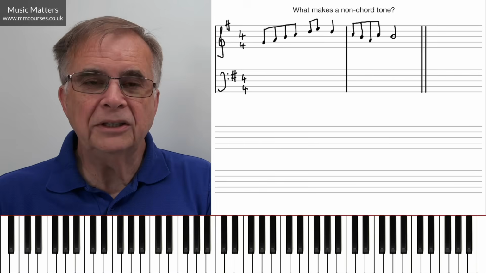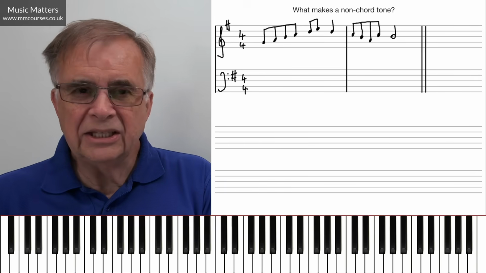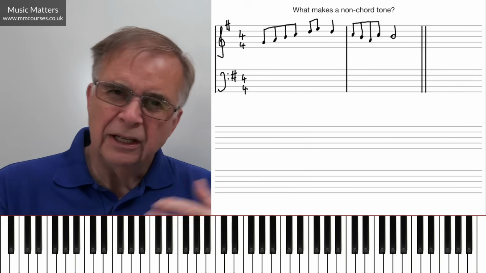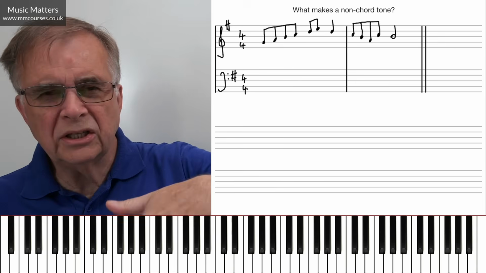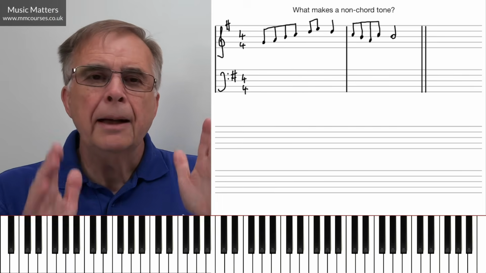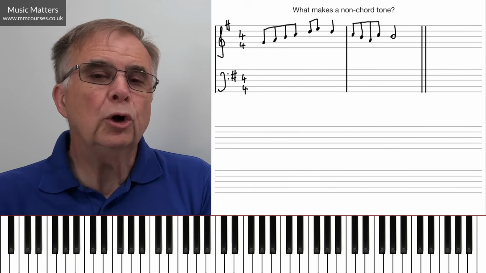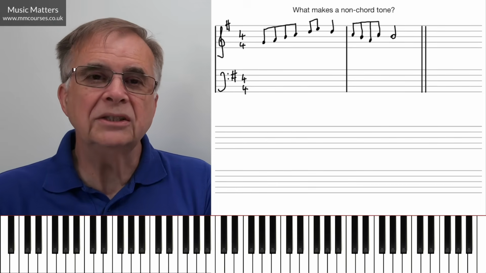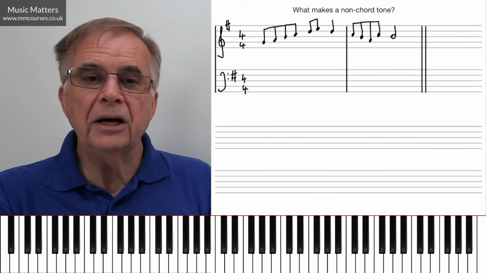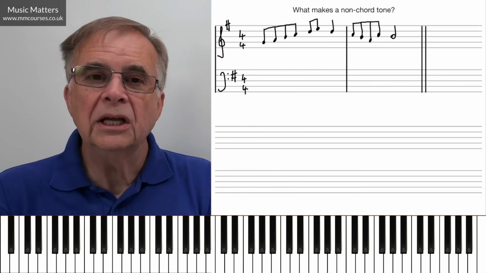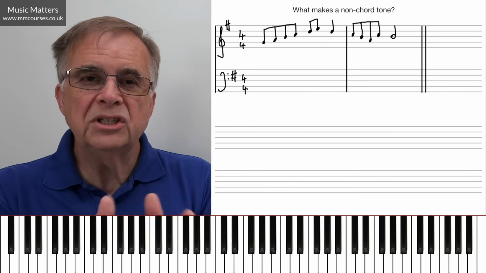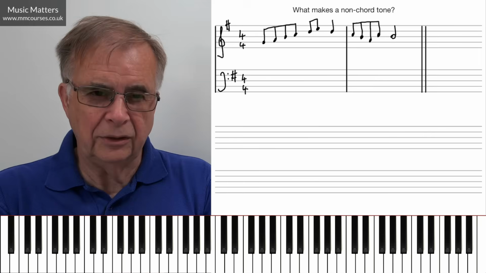So that's perfectly feasible to do. You've got things like escape notes, where you kind of fall a third and rise a note, or do that the other way around. But most of these non-chord tones or inessential notes are likely to be passing notes or passing tones, or they're going to be auxiliary notes or neighbour tones.